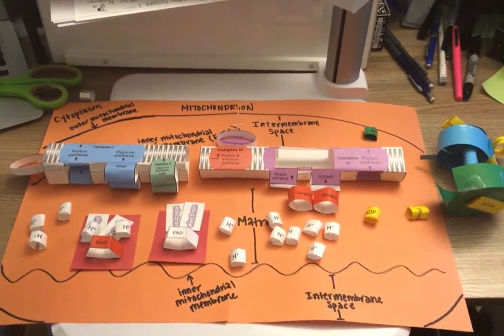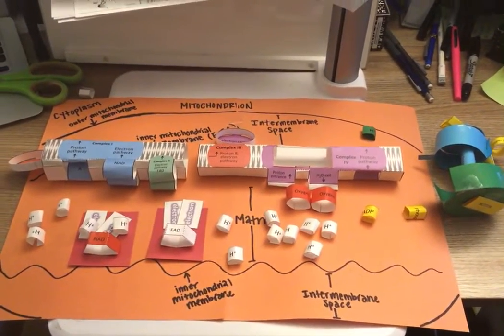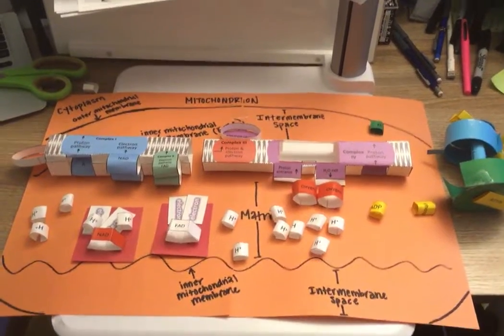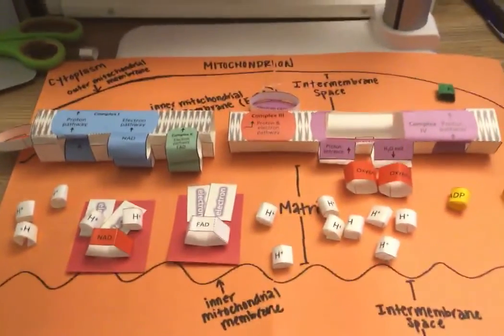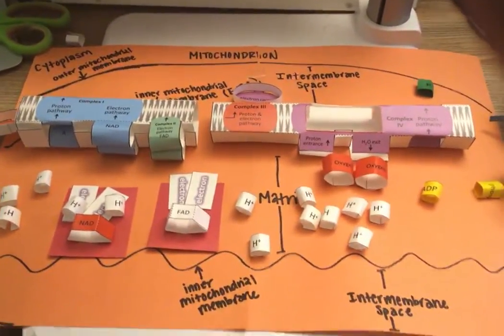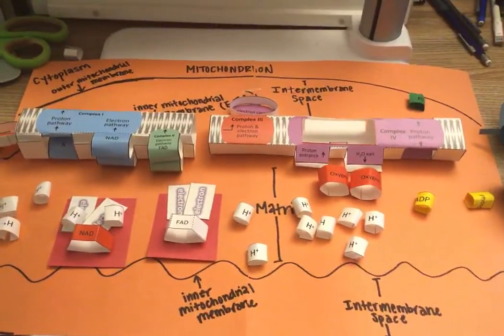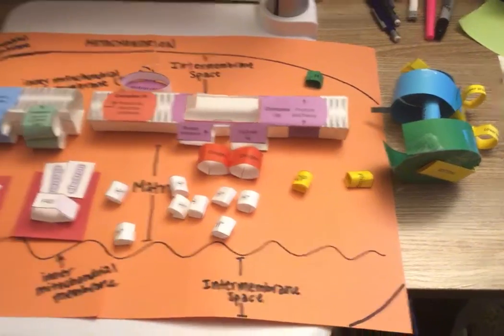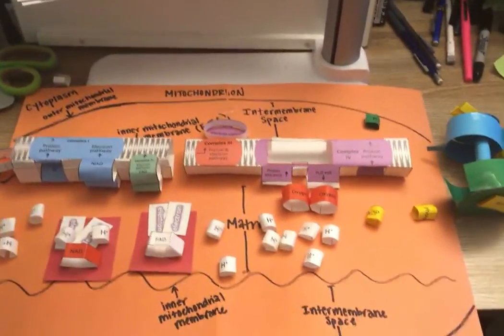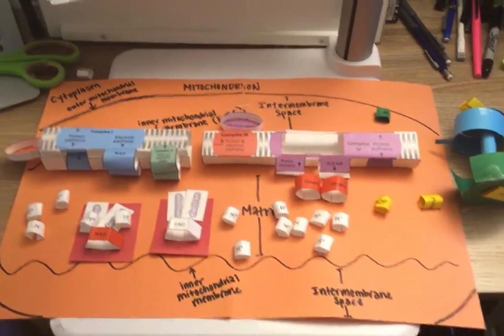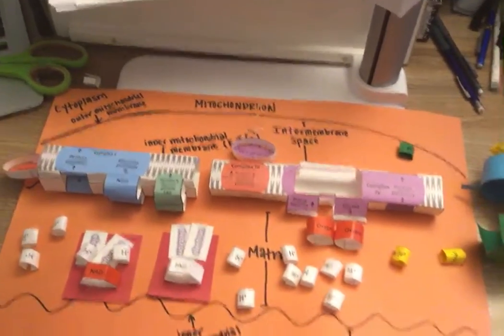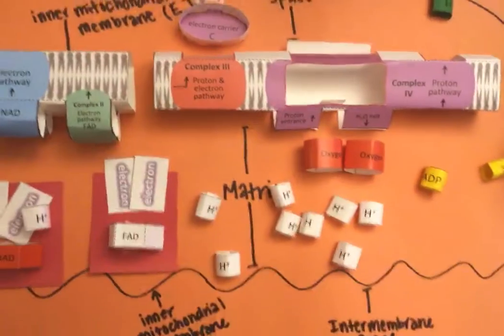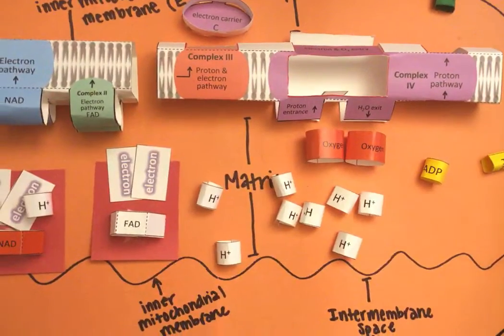Hello AP Bio. So here's a little video of the origami organelles of the electron transport chain, which I also added a big orange mitochondria into the background, and then the ATP synthase we made in class. So I wanted to hold this and zoom out so you can see it all set up, and then I'm going to put it in my iPad stand, which actually can't show the whole thing all at once. Alright, so here we go.